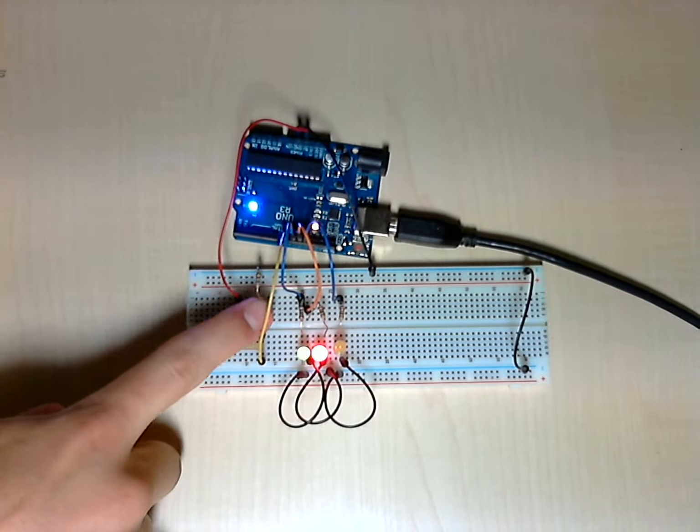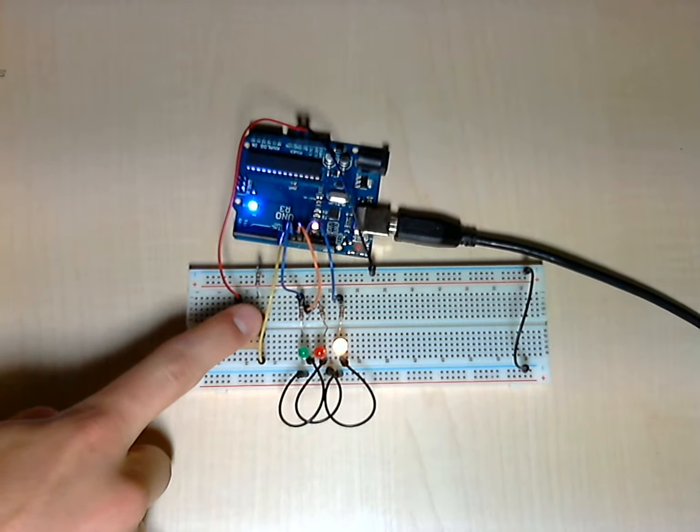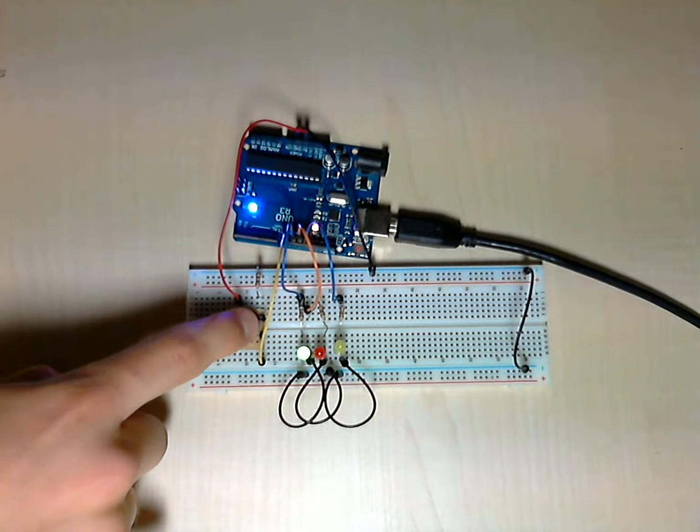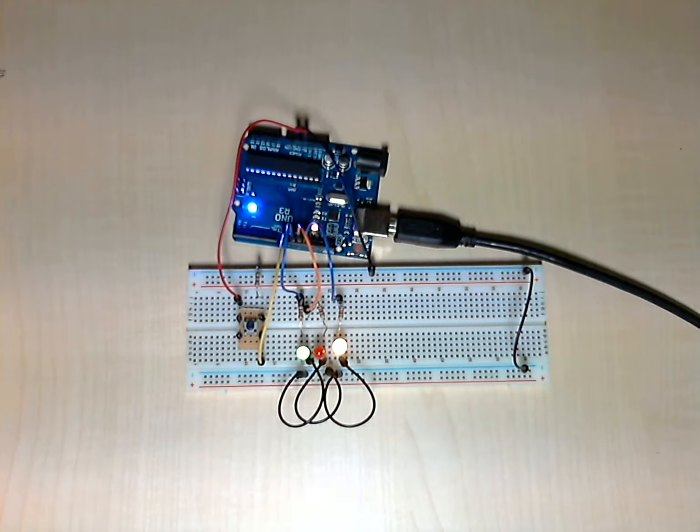Well, this is all. In the next project we will add another bit to our sketch, another LED. So we will have a 14 sides binary dice. This is all. Thank you.